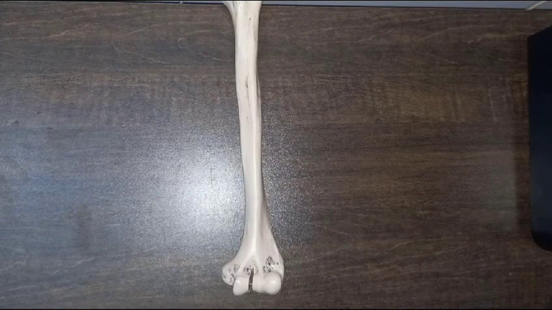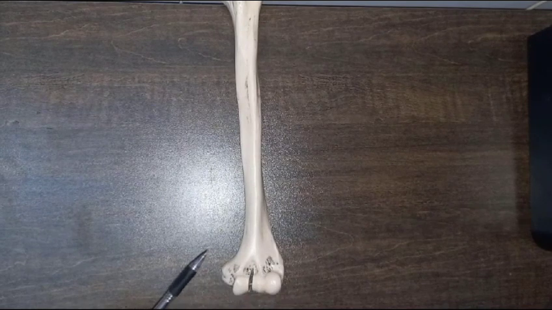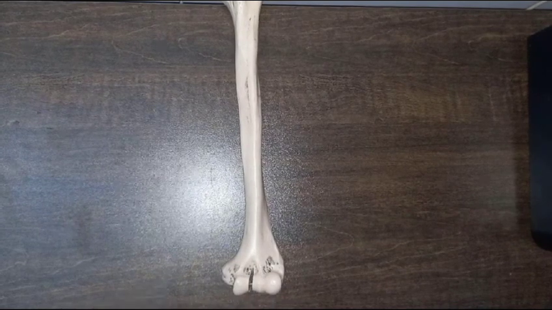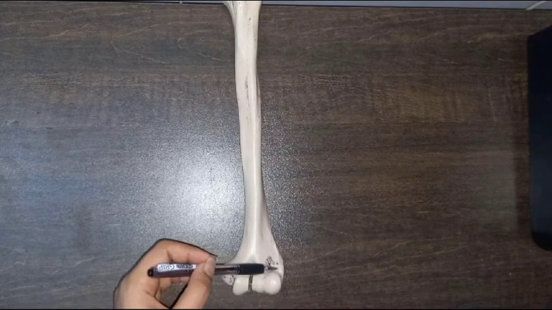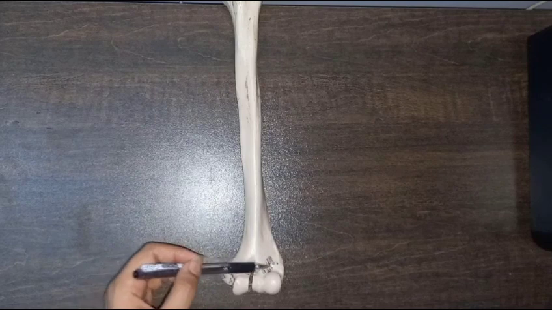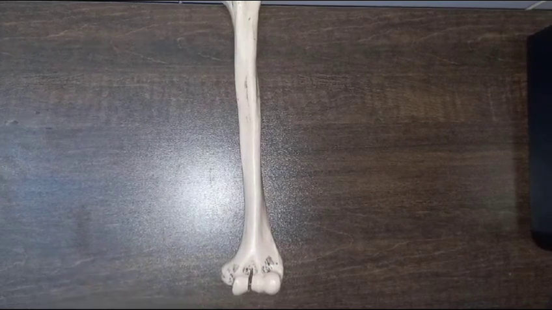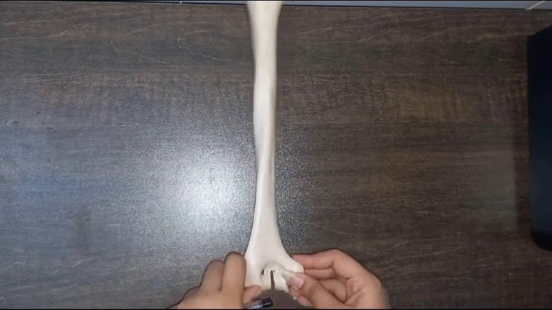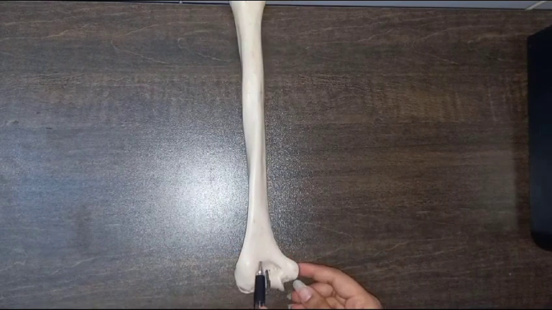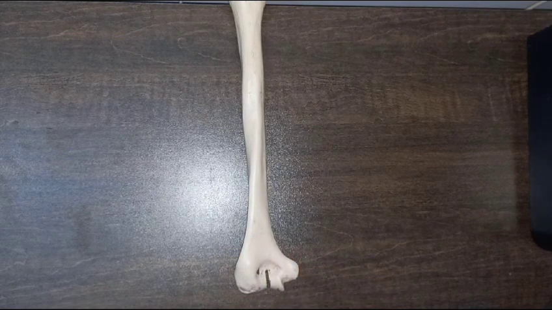So on the lower end, the ligament attaches above the limits of the radial and the coronoid fossa. So this is the radial fossa and this is the coronoid fossa. The capsule attaches right above them. This was about the anterior aspect, and on the posterior aspect, the capsular ligament attaches right above the olecranon fossa. So this way, all these three fossae lie within the joint cavity.